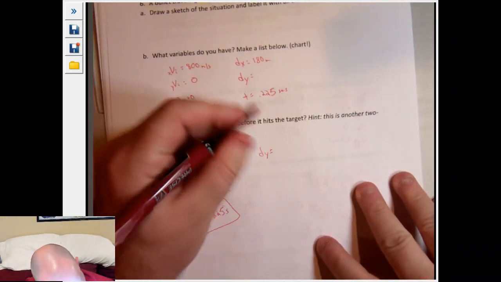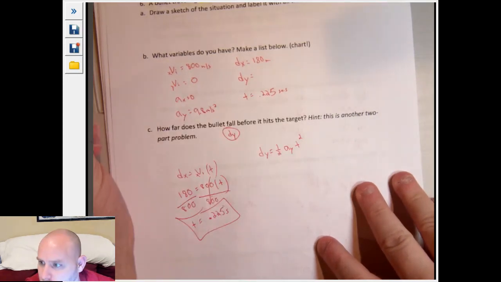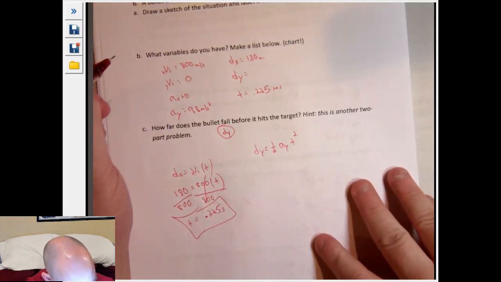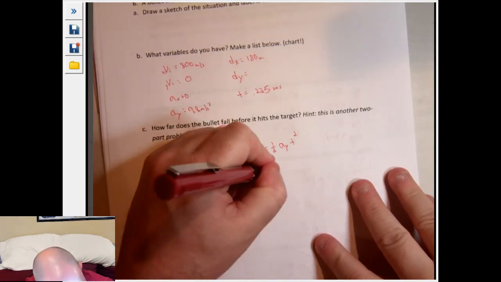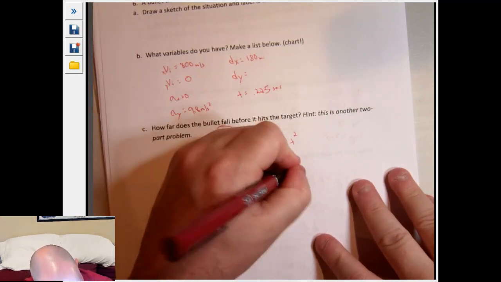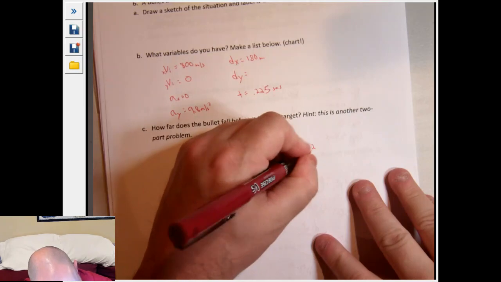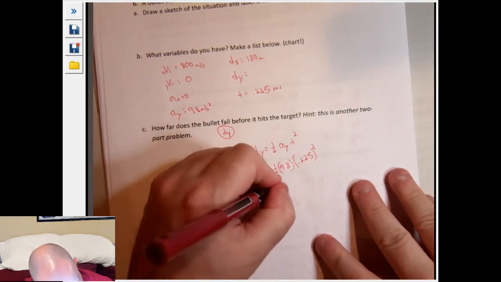0.225 seconds, right? So I can go 0.225 seconds. Awesome. So now I'm going to go back to my y side. Displacement of y equals 1/2 times acceleration of y times time squared. Now I'm going to plug my stuff in. I don't have my displacement of y, so what we want to know, so that makes this easy, right? 1/2 times 9.8 times 0.225 squared. That's easy. So my displacement of y equals 4.9.